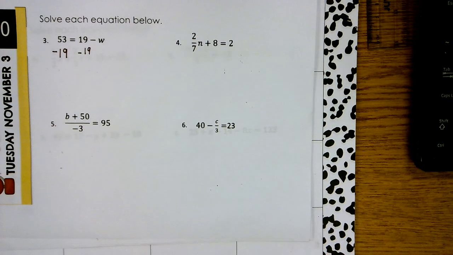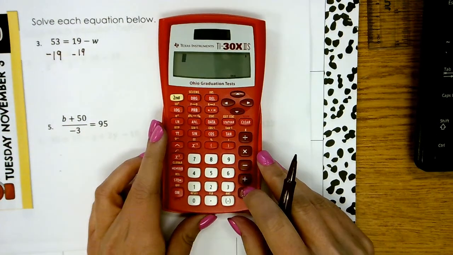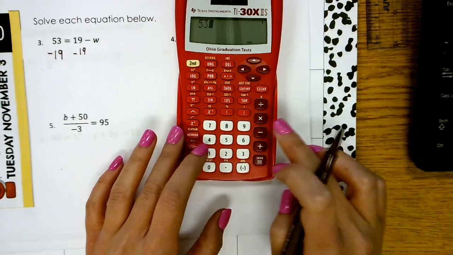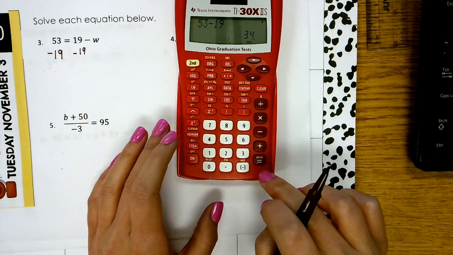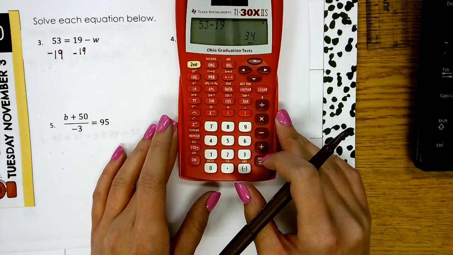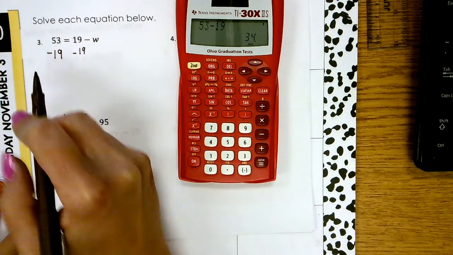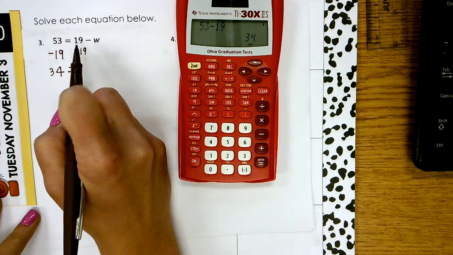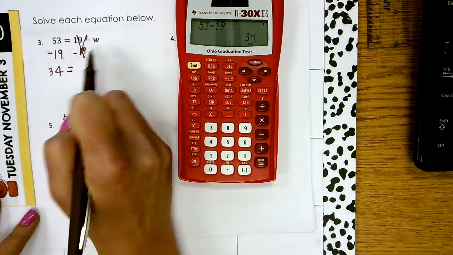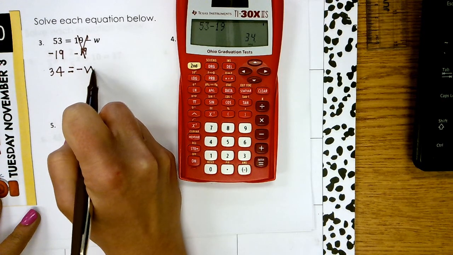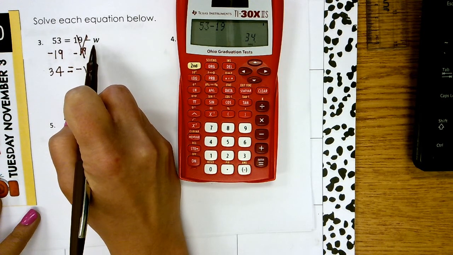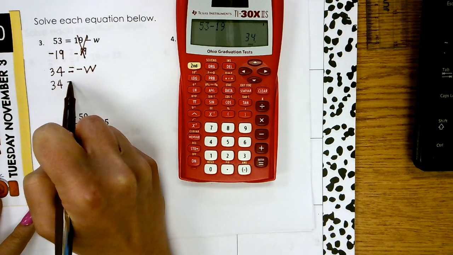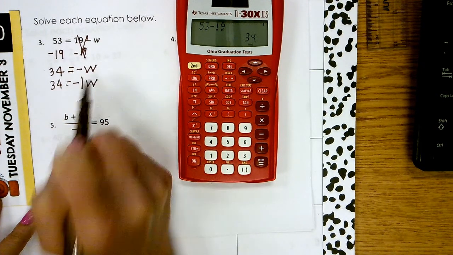Alright, when we do that, we have 53 minus 19. Again, just use your calculator for that. Use Desmos, use a calculator. 53 minus 19 is equal to 34. So, on the left-hand side, we get 34 is equal to, these 19s cancel out, and we're left with negative w. Don't forget this negative sign. It's attached to the w. This is telling me that 34 is equal to negative 1 w.